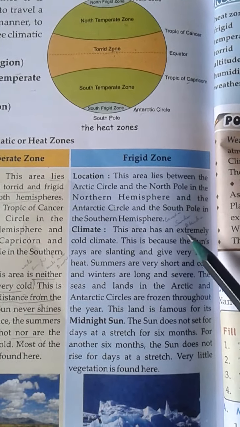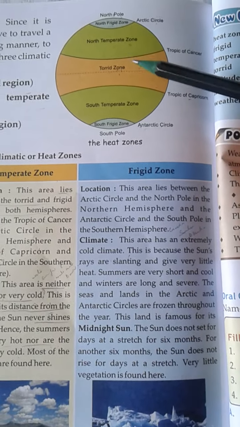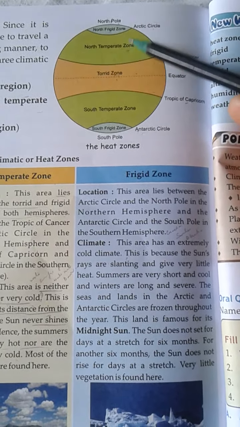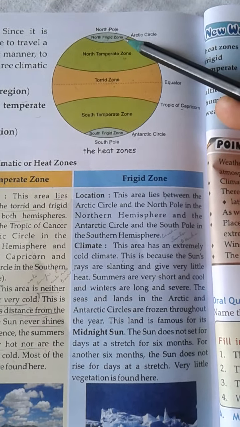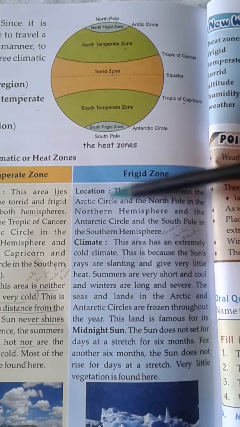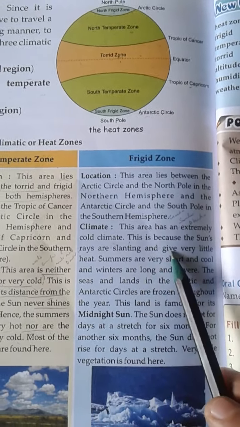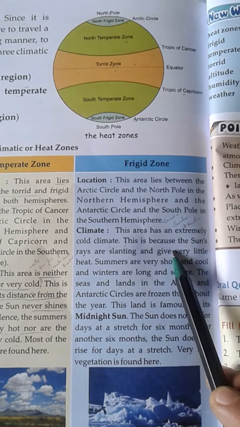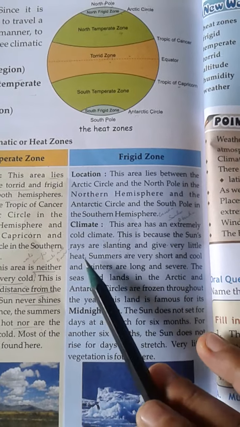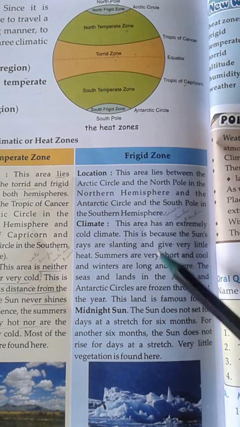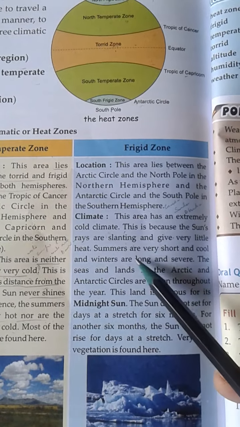So what is the climate of this frigid zone? It has an extremely cold climate. Some of the places which fall under the frigid zone are Canada, Sweden, or Denmark, and these places are cold. This area has an extremely cold climate because the sun rays are slanting and give very little heat. They are far from the equator and get very little heat. That's why it is an extremely cold climate.